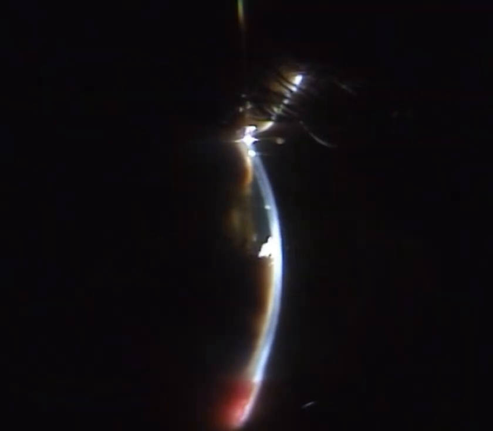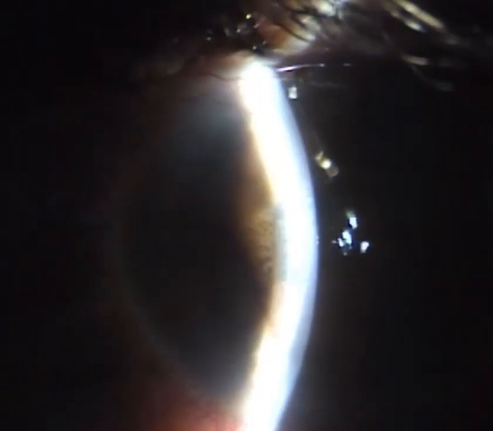And this is all because the iris bows forward. So iris bombe is something where the iris is bowing forward like this. So if this is the cornea, the iris is bowing forward all the way around, and this is producing a shallow anterior chamber all the way, as you can see in this video. If I take this video around, you can see this is a shallow anterior chamber. So you've got a patient who has chronic uveitis, which has produced posterior synechiae all around, and it's produced iris bombe and secondary angle closure glaucoma.